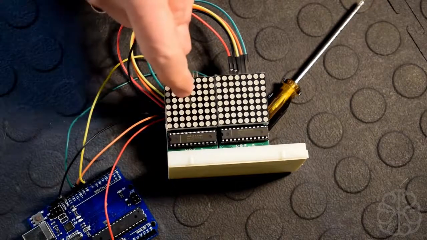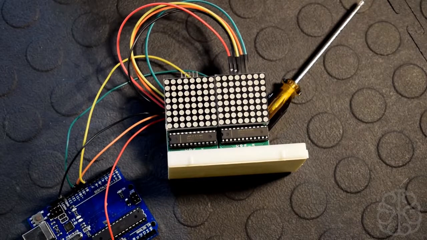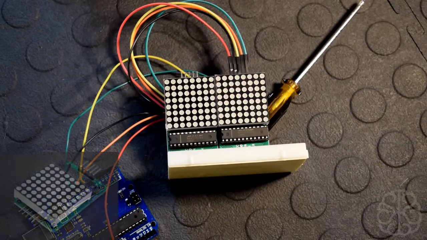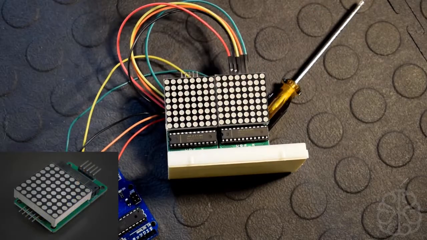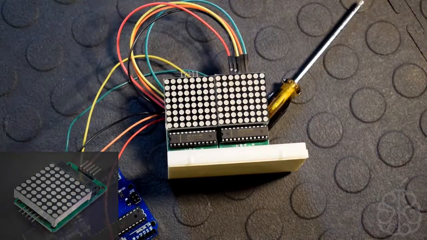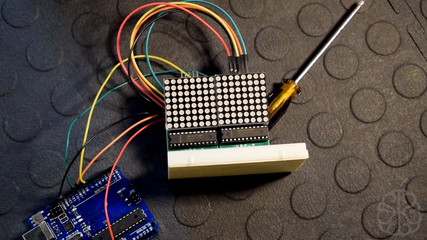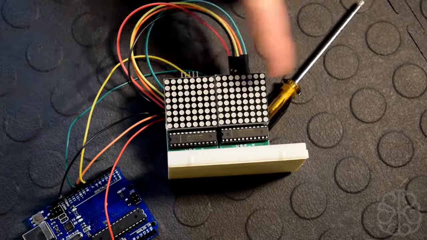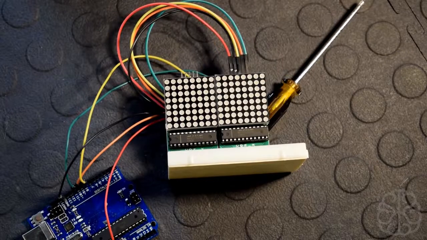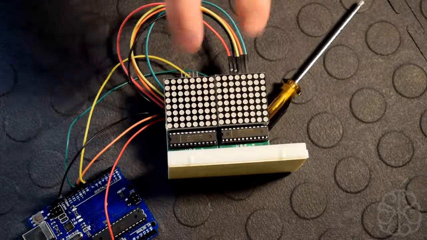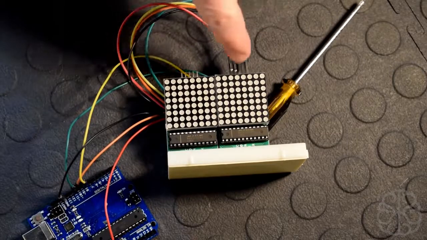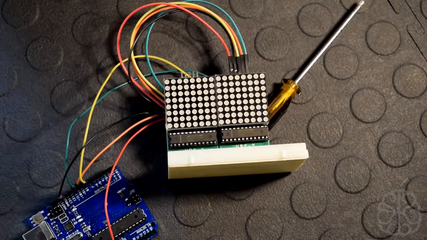Today we already did a tutorial on these little modules using the MAX7219, and we were animating little alien invaders on them. Today we're going to build a code to actually let us enter any text we want, and it's going to scroll on these two displays here. I have two right now, but you could put more just by cascading them together.